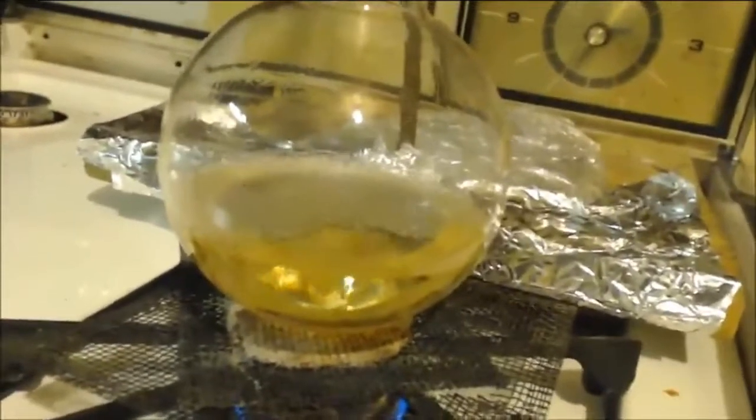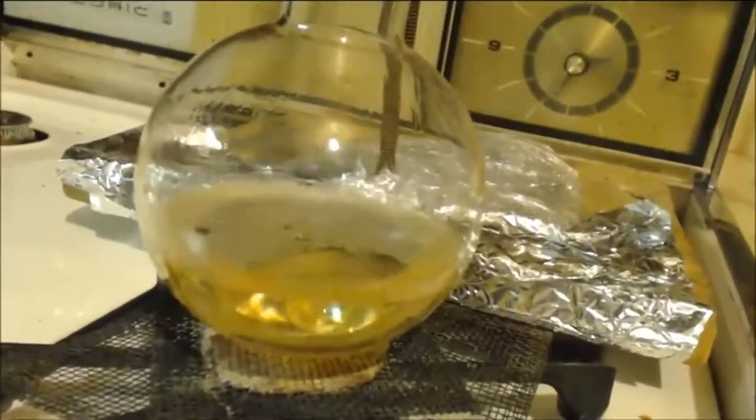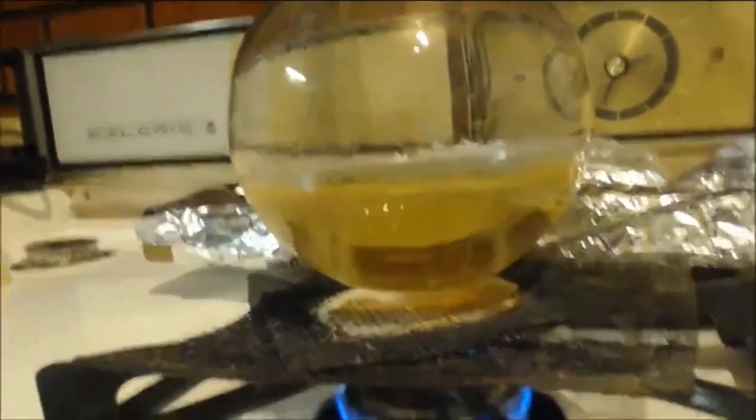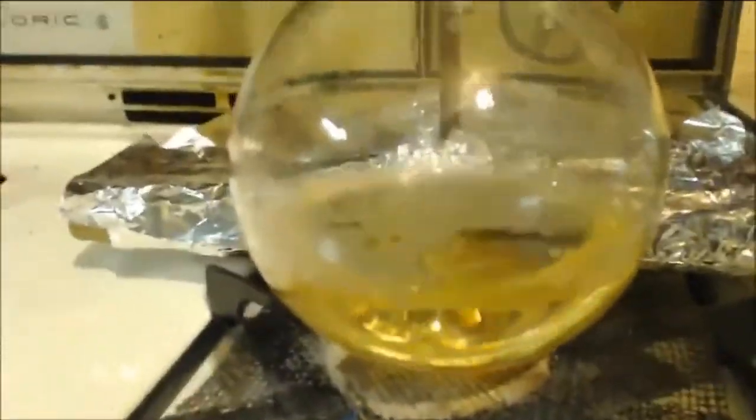That glob that was in the bottom there after I put the hydrochloric acid in, mixed with it, and now it's even more yellow. You can really tell it's yellow. Anyway, that is the azeotrope we're getting out of there.